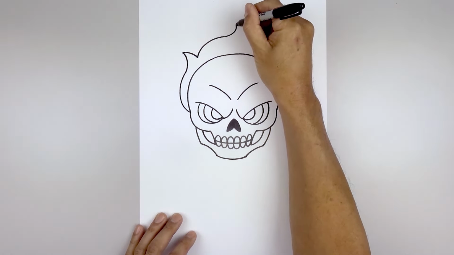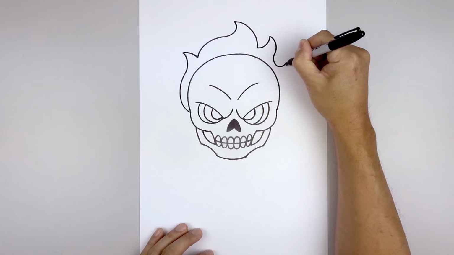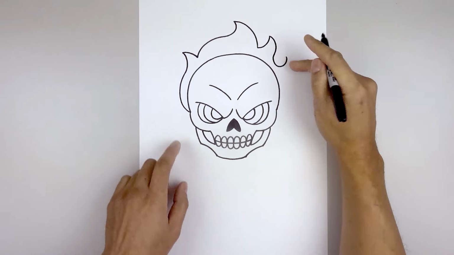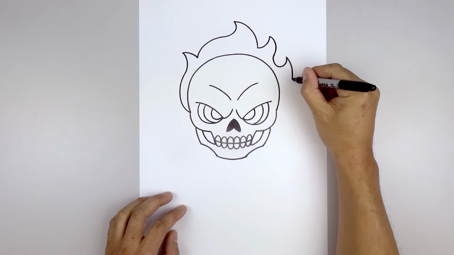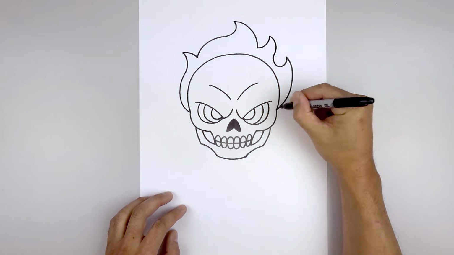Let's add another point, curving out and up, go out and then in. That's going to swirl this around, going around and then up, and then we'll pull this back in towards the right side of the head, going out, down, and then in.